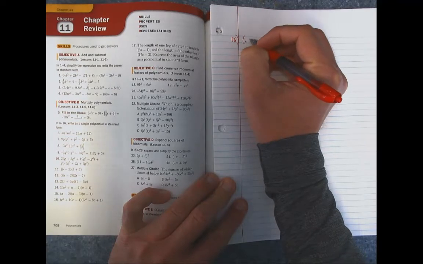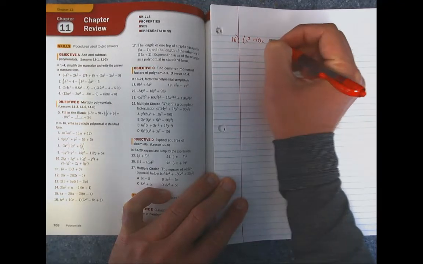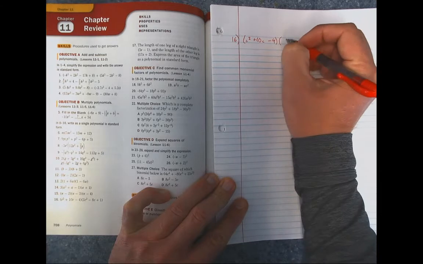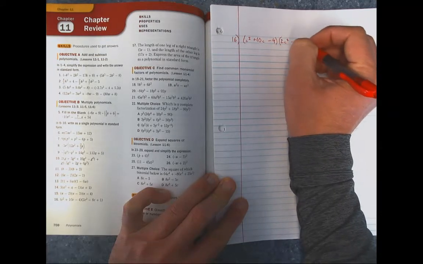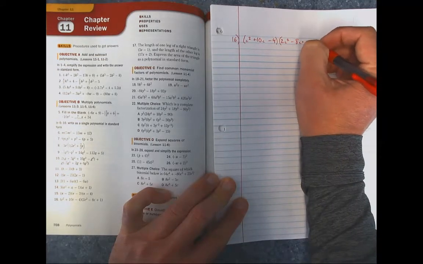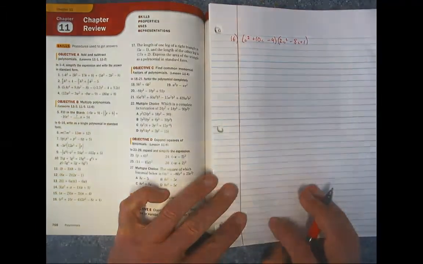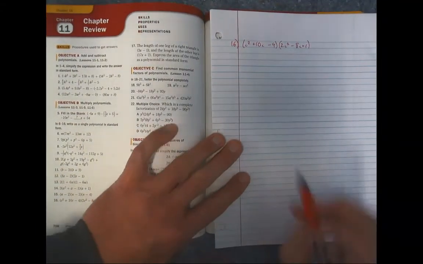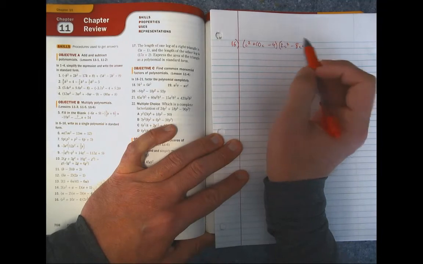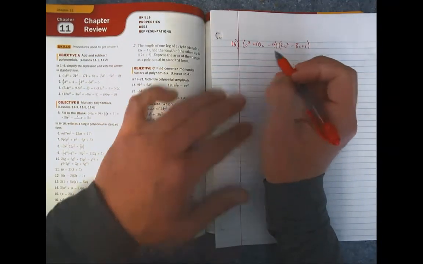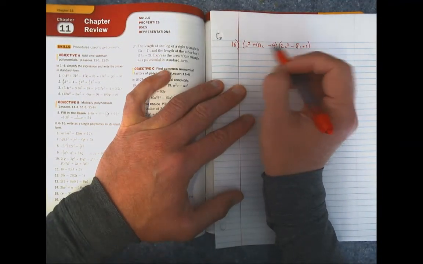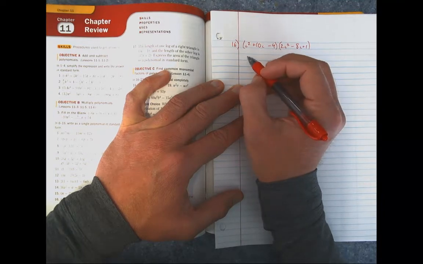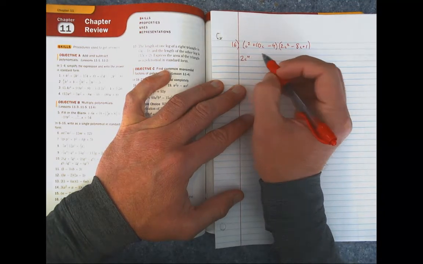16. Multiplying a trinomial times another trinomial. Not a lot of fun. So we're going to end up with 9 terms here. This times all 3, this times all 3, this times all 3. So first we'll start with the c. C times 2c squared, that's 2c to the 4th.